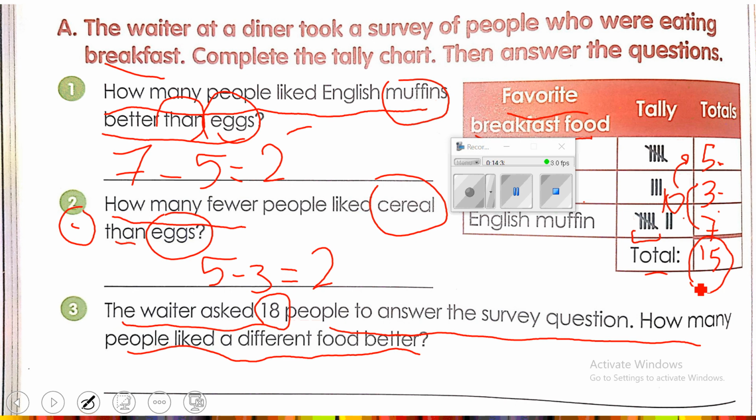So to find the difference between two things, I have to subtract. Where is the greater number? For sure 18. All the time when I want to subtract, I start with the greater number. 18 minus 15. I will do it.